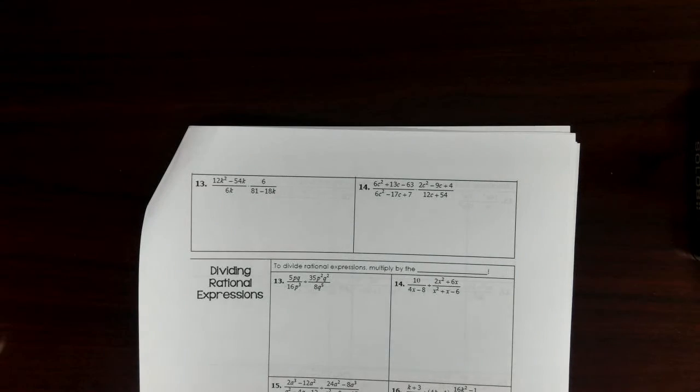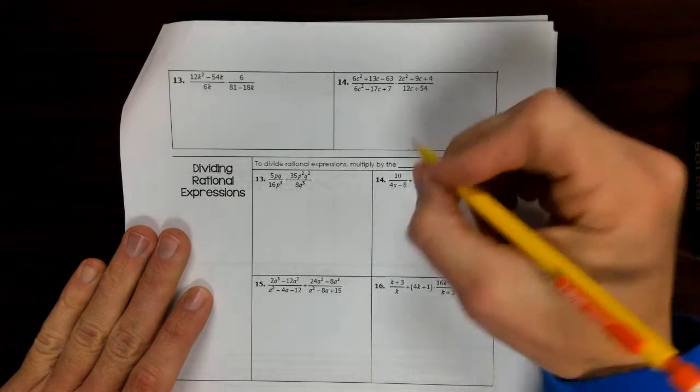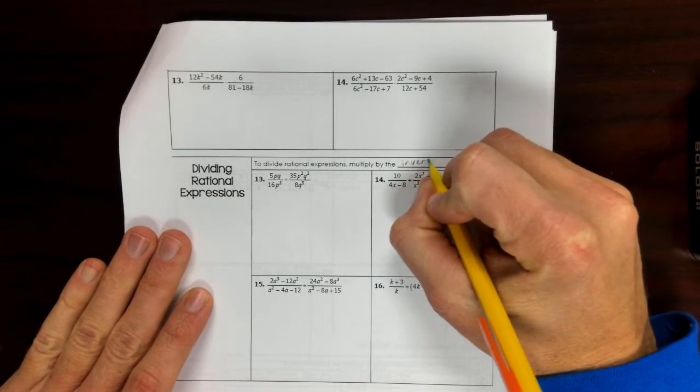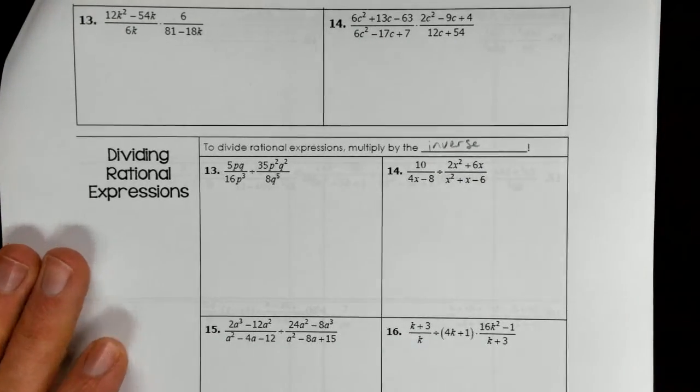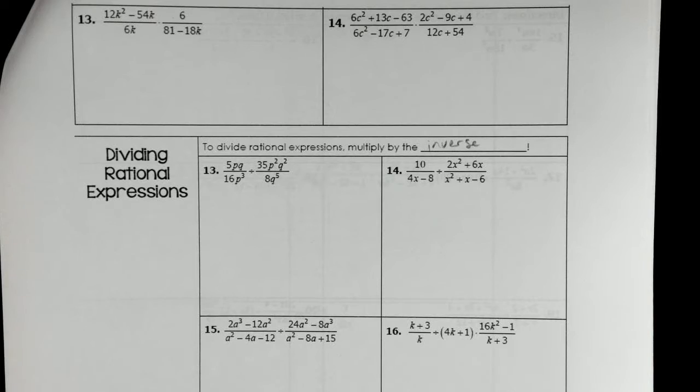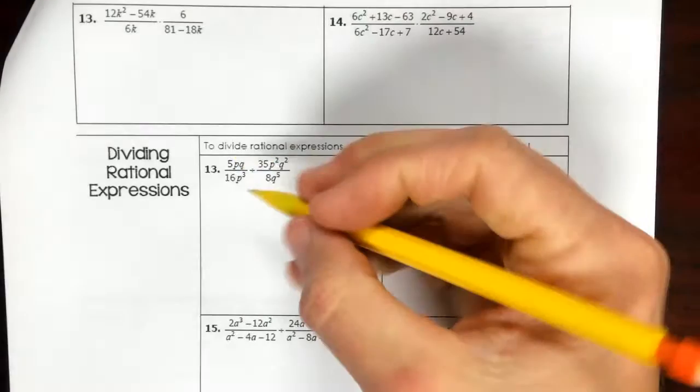Alright guys, today we're going to look at how to divide rational expressions. To divide rational expressions, we're going to multiply by the inverse, right? We're going to take our second rational expression and flip it and multiply. So instead of dividing, we flip the fraction and multiply. Same thing that you would do if you were to divide by 1/2, you would multiply by 2. You flip the fraction and multiply. Same thing here.